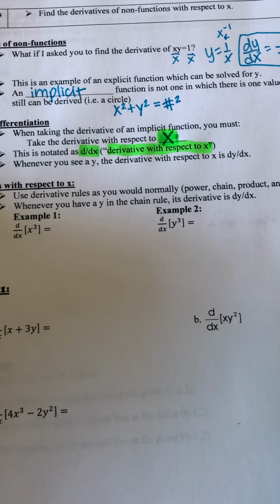All right, so my front function is x times the derivative of back. That would be 2y dy/dx, okay? Plus back, so y squared, times the derivative of the front. Derivative of x is just 1, okay?